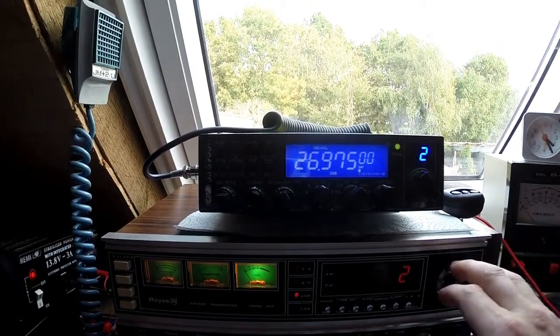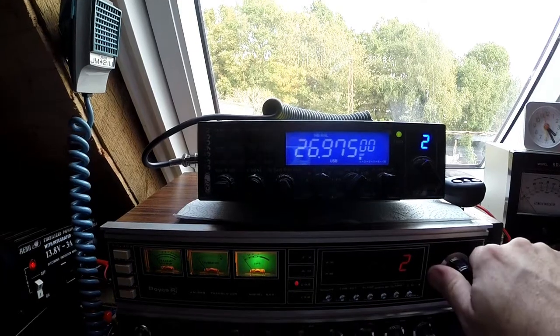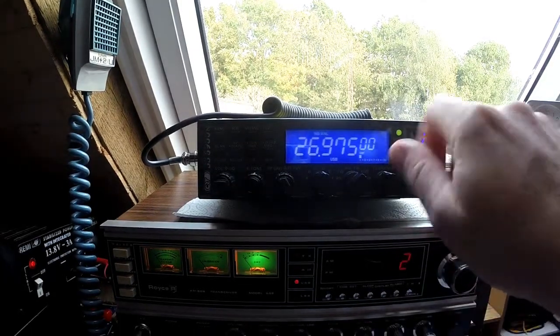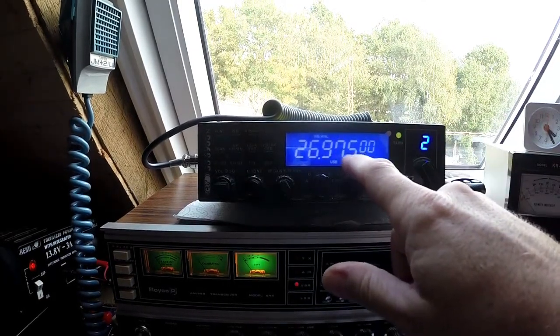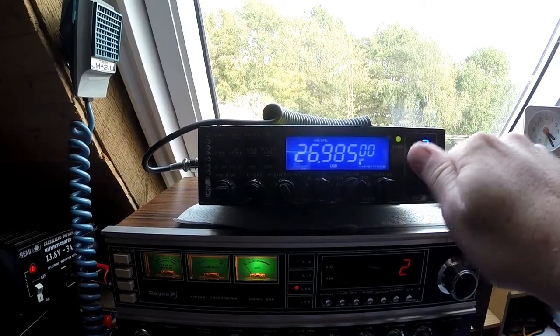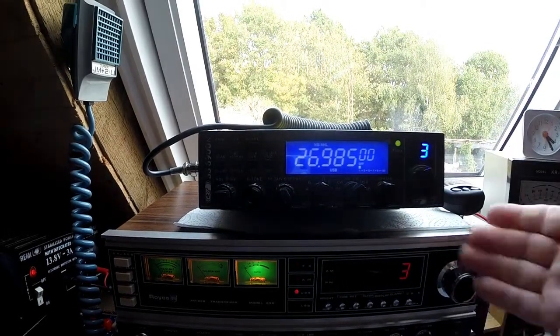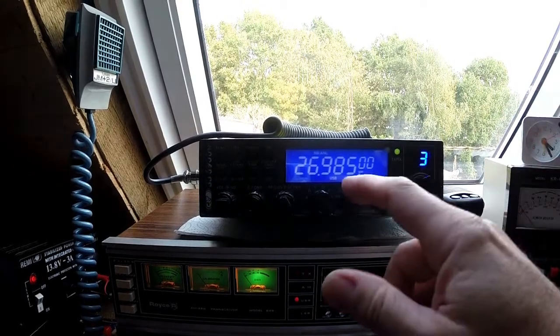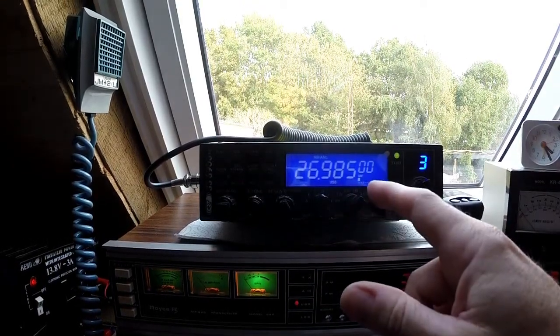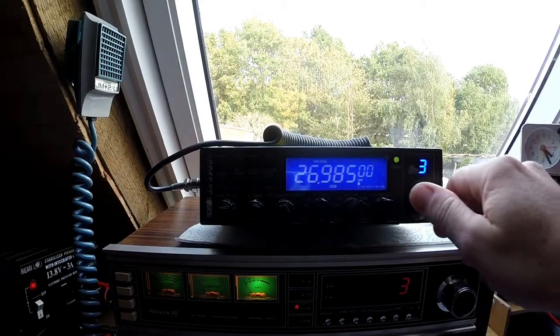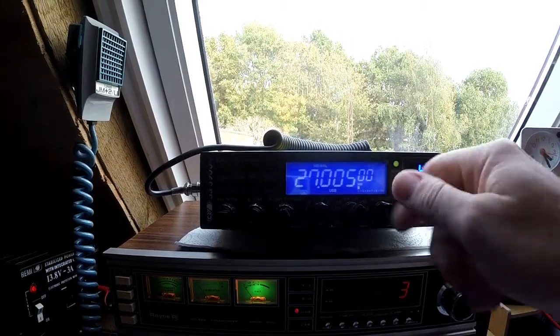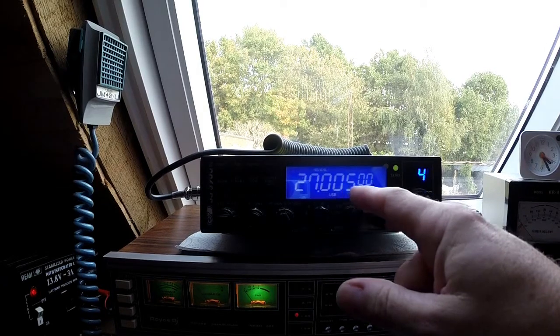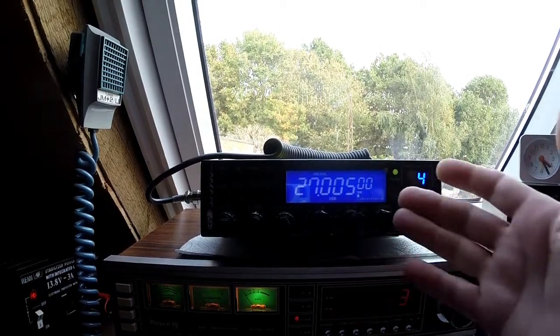So we move this one up to channel 2. So if we go up to channel 3, you see it's gone 965, 975, channel 3, 985, as you would expect. This one's jumped up to 3. So the next channel in theory should be 965, 975, 985. Channel 4 should be 995. Hang on a minute. It's gone to 27.005.